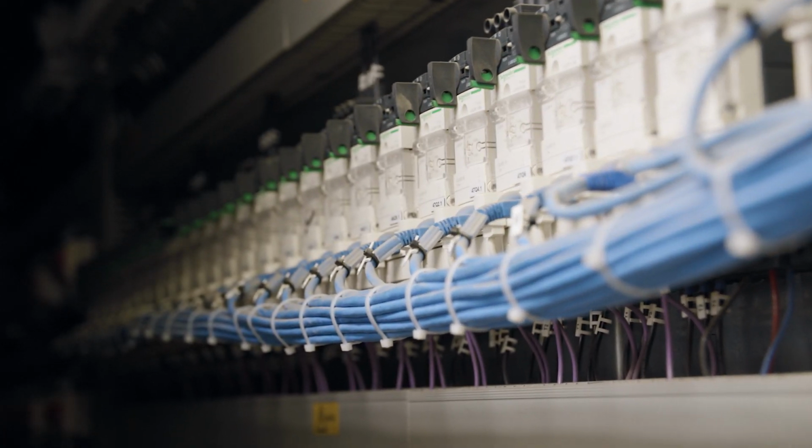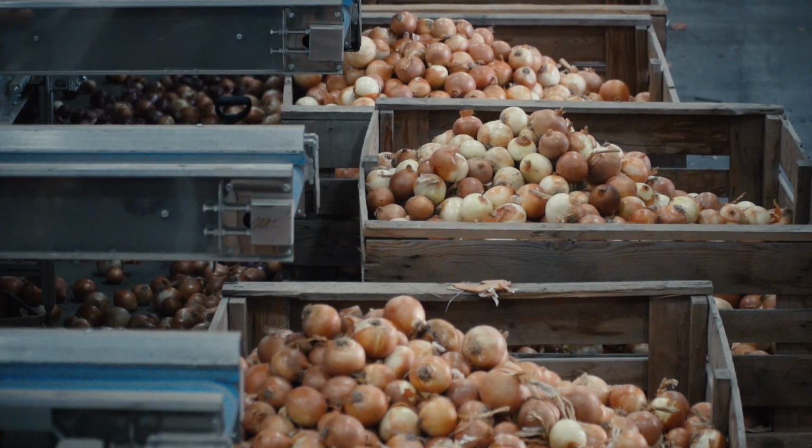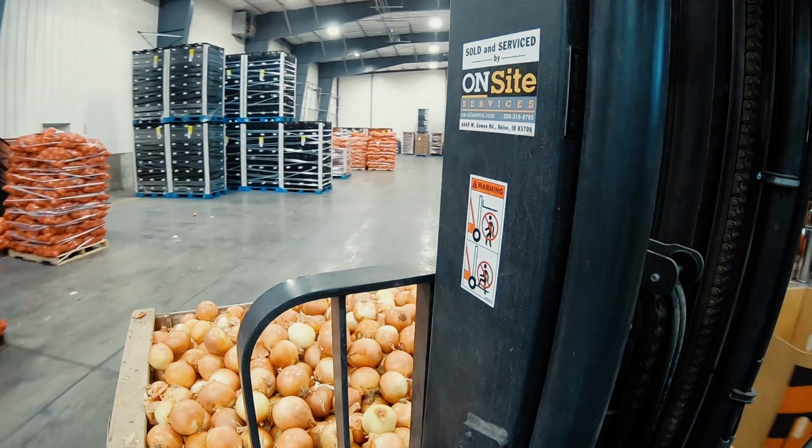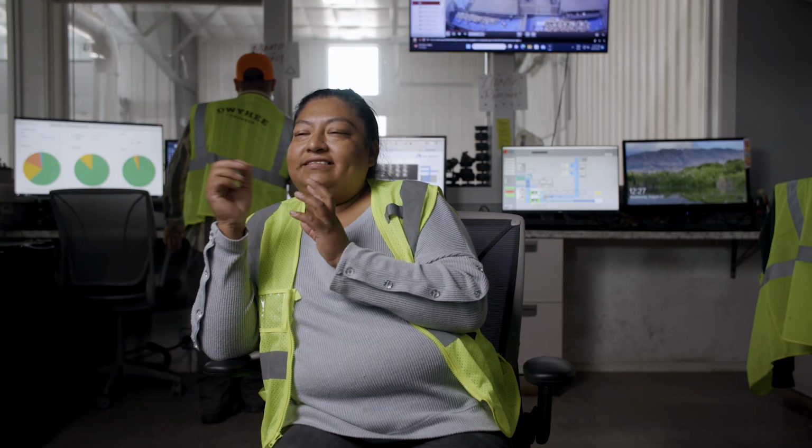We used to have probably like 20 people on the line just sorting by hand and looking at the onions, cutting the top of the onions to see if we have decay, and we were really, really slow. But with this technology, we're packing way faster. What else? I think it is awesome.